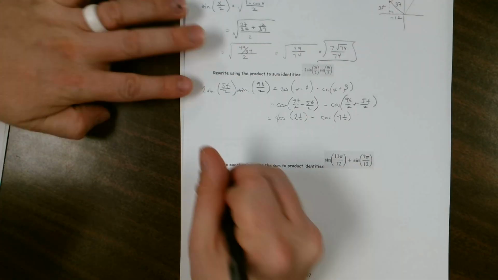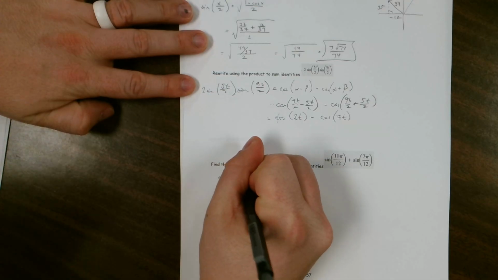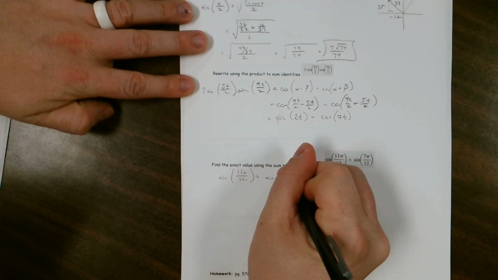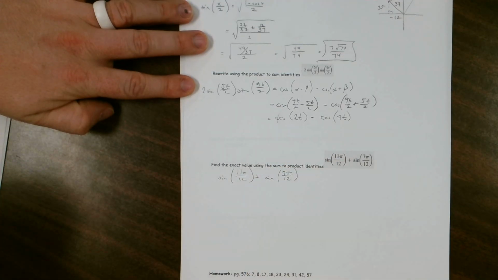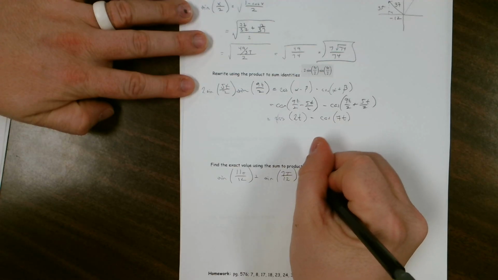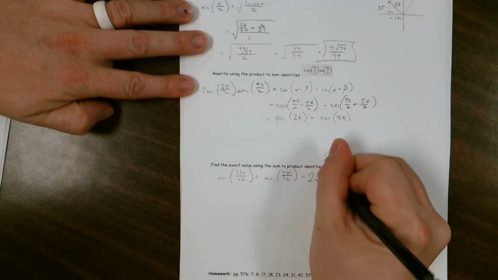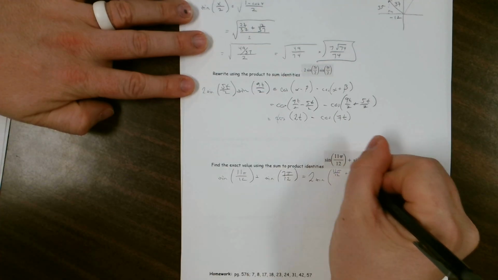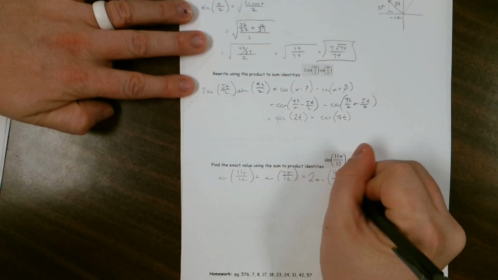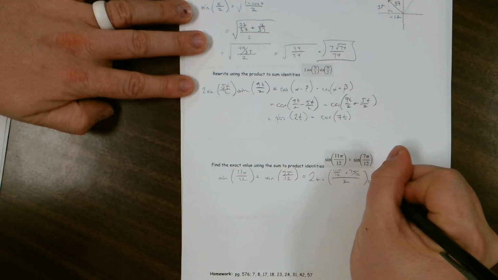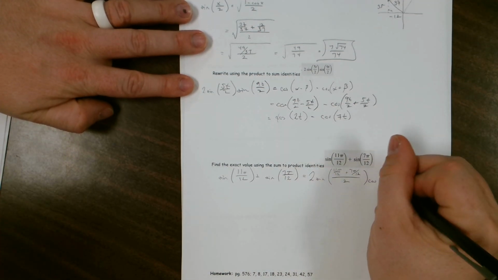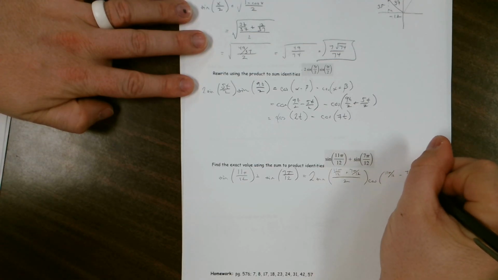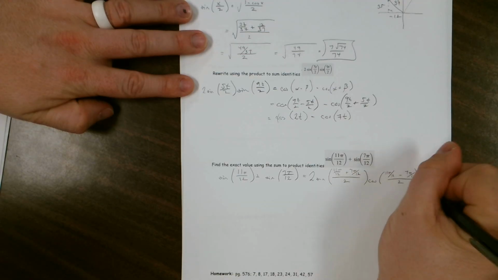So the sine of 11 pi twelfths plus the sine of 7 pi twelfths, using the identity from the front, is equal to 2 times the sine of (11 pi twelfths plus 7 pi twelfths), all divided by 2, times the cosine of (11 pi twelfths minus 7 pi twelfths), all divided by 2.